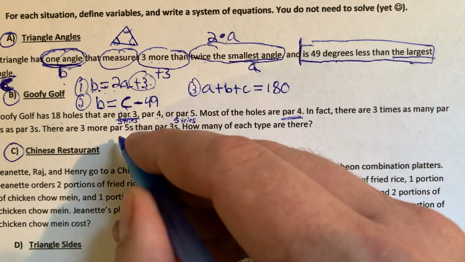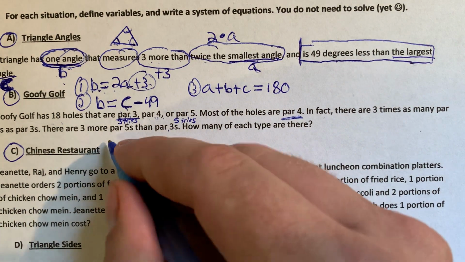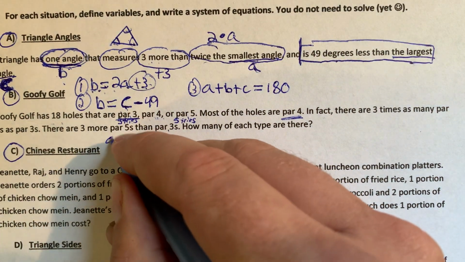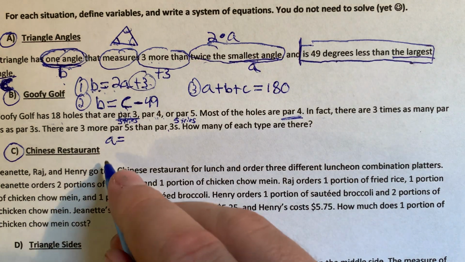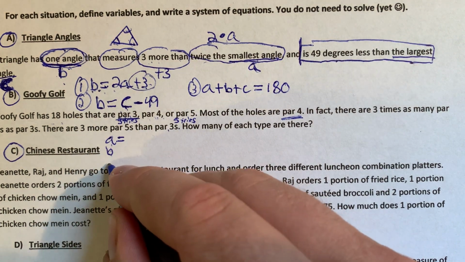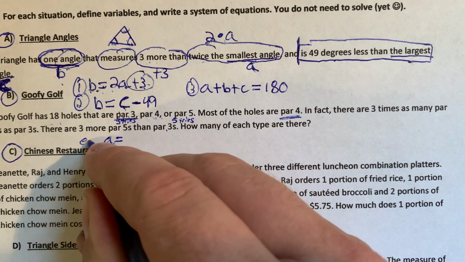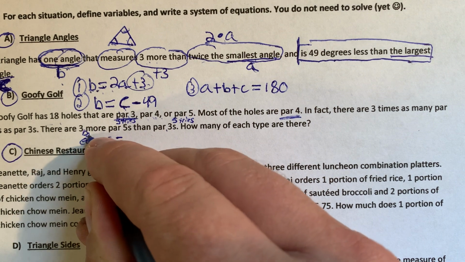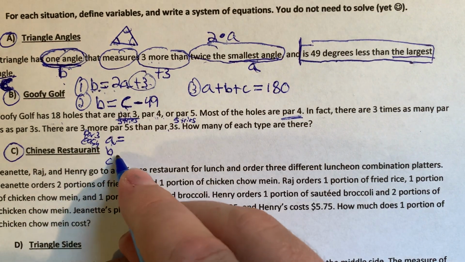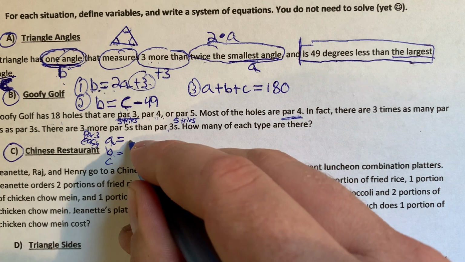Before we get to that, let's make sure we make sense of what our variables are. Again, when there's a small, a medium, and a large one, I'm going to think of this as the easy ones, the par 3s. Par 3s are going to be A. Par 4s are going to be B.